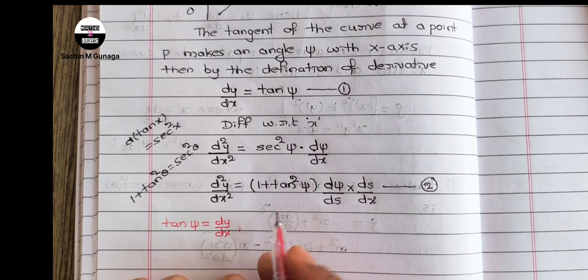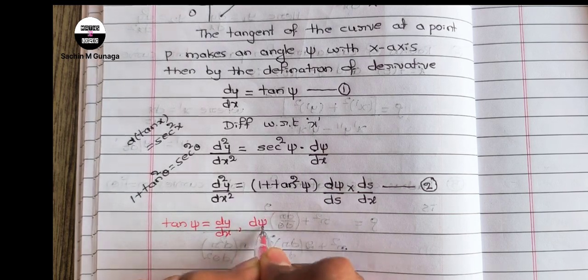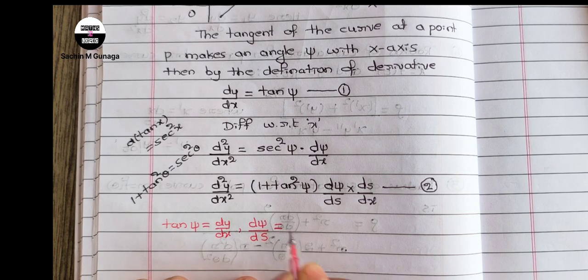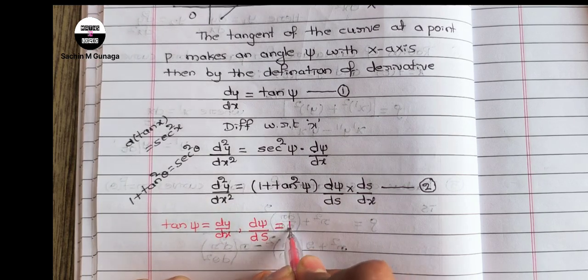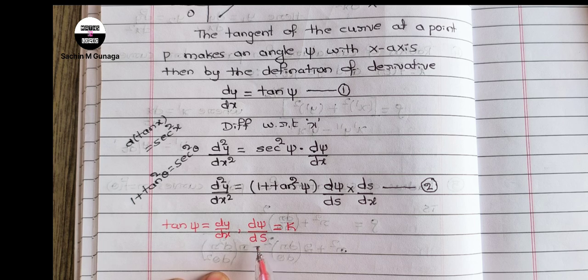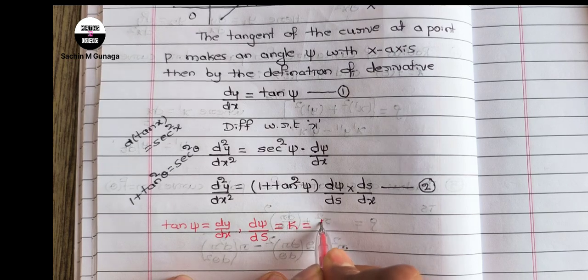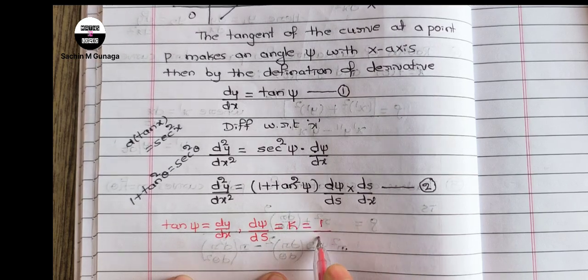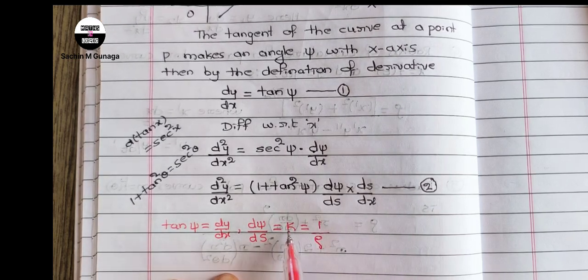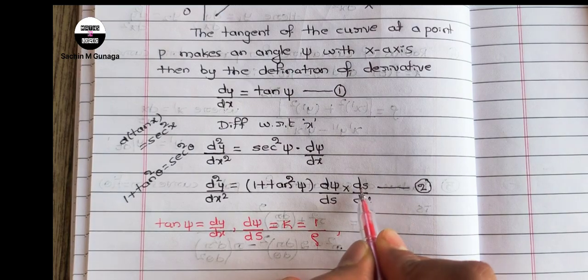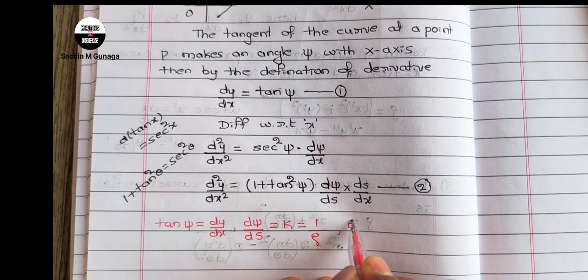Next, this d psi by ds is nothing but the curvature formula. Curvature, d psi by ds, is nothing but k, that is the curvature. Again we know this curvature is the reciprocal of the radius of curvature. Therefore that k itself is nothing but 1 divided by rho. Next, another one, the ratio. What is that ratio?